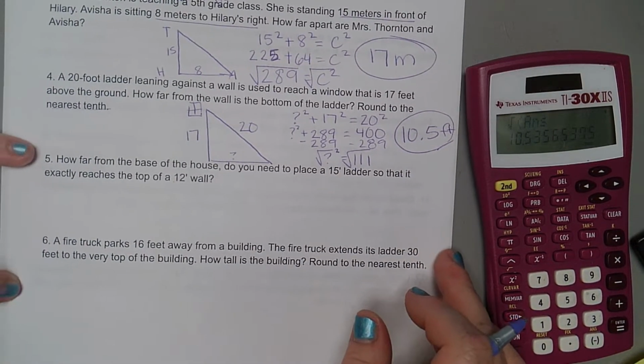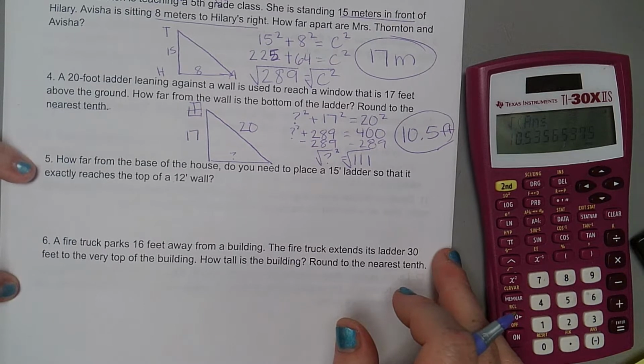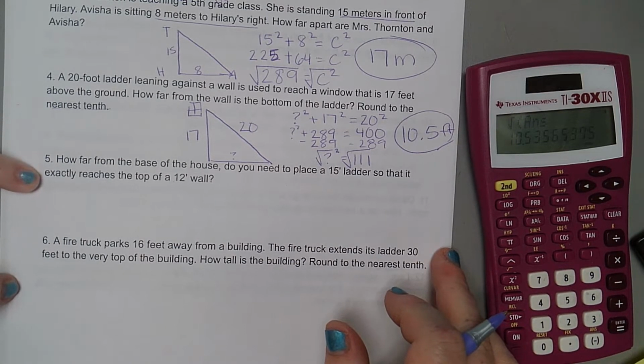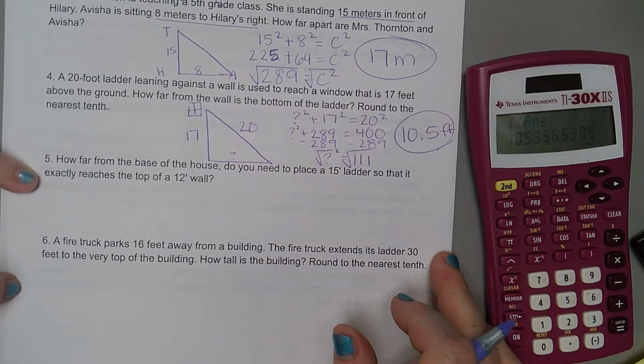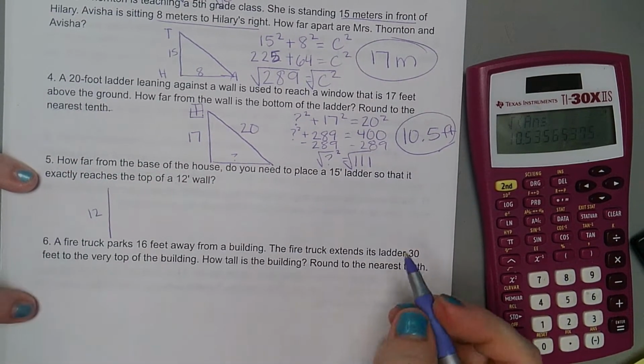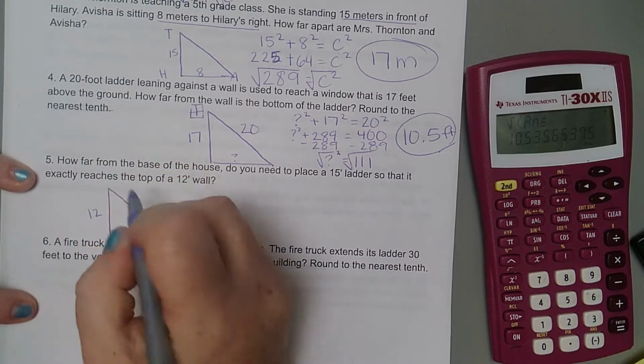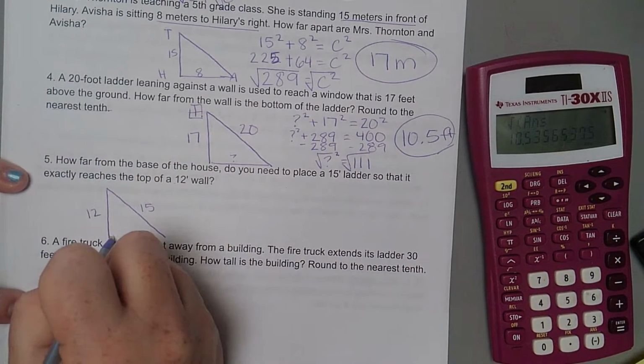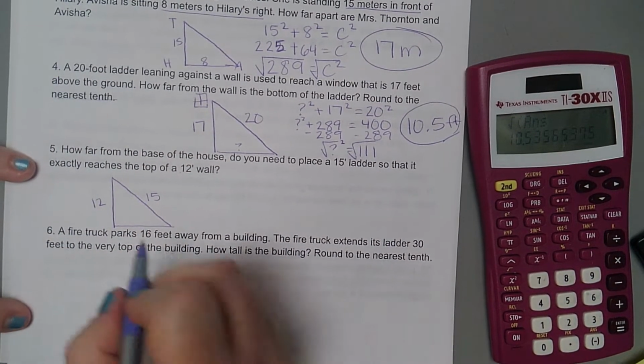Number 5. How far from the base of a house do you need to place a 15-foot ladder so that it exactly reaches the top of a 12-foot wall? So here's my wall. It is 12 feet. Here is my ladder. It is 15 feet. Again, our unknown is this base.